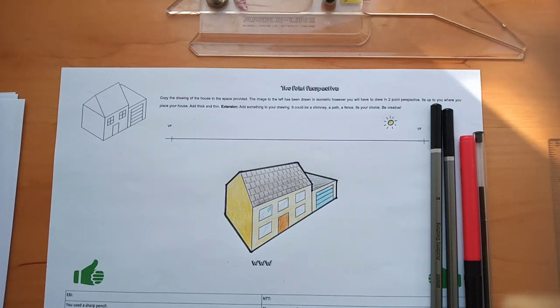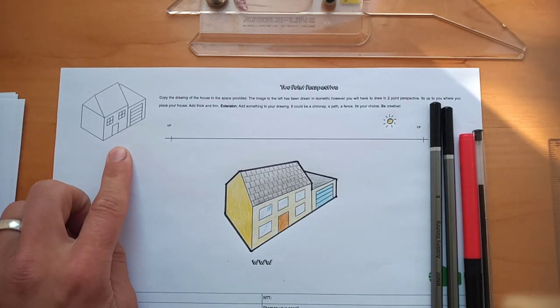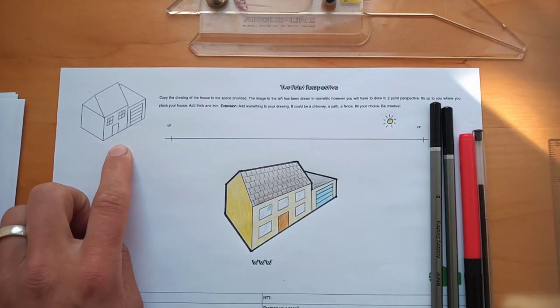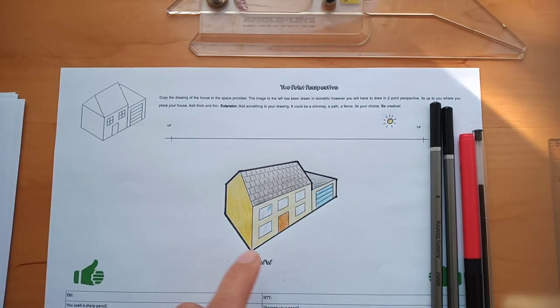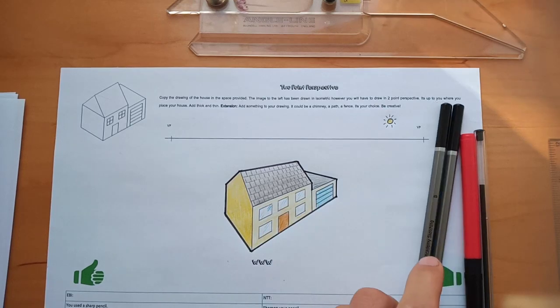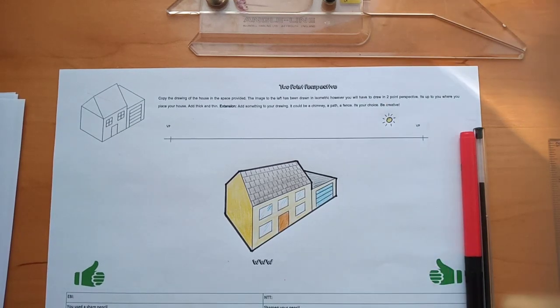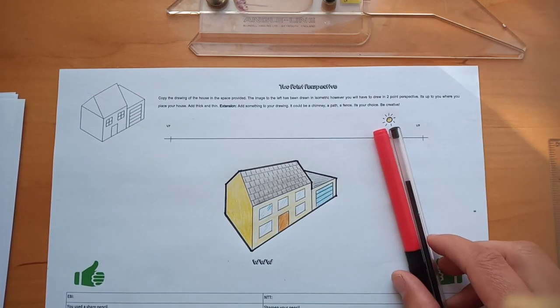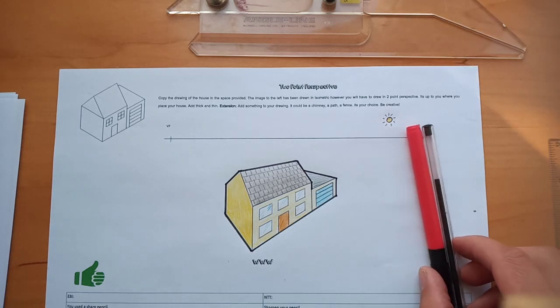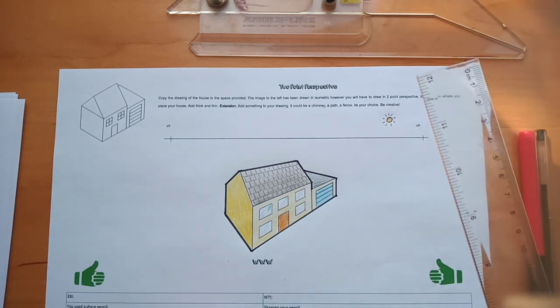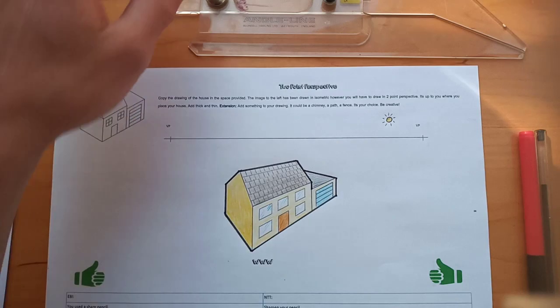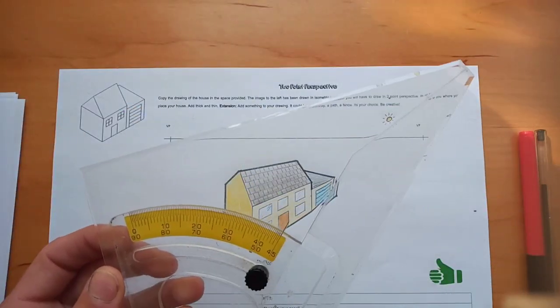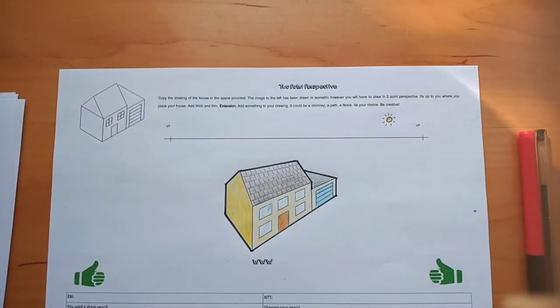So on this week's lesson we're going to be looking at doing a 2-point perspective house. So we'll be taking the drawing up in the top left corner as a basis for the drawing that we're going to produce in the middle using the 2 vanishing points. What you'll need for this is a rubber, pencil, pen or a ballpoint pen, black, ruler, and hopefully you've got a set square, but if not you can get away with just using the ruler.